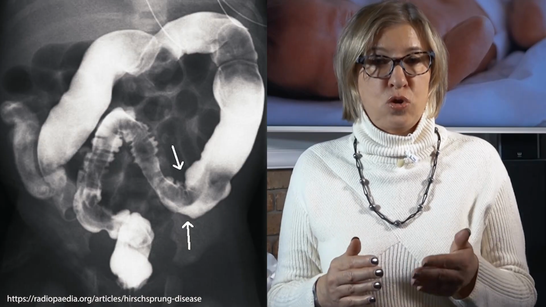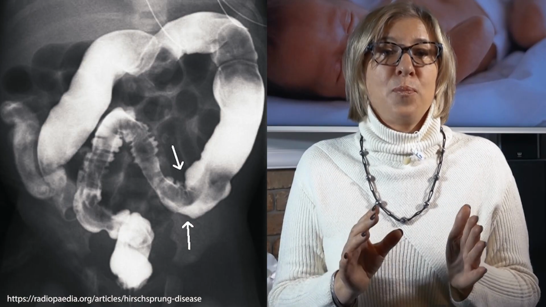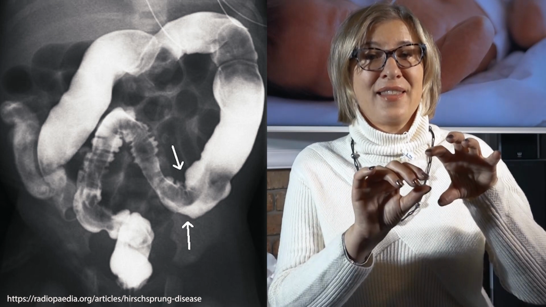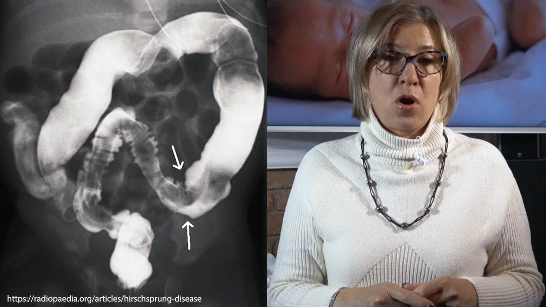Contrast enema is important in diagnosis, when a water-soluble contrast medium is introduced through a catheter into the rectum, and then serial X-rays are taken to visualize the colon. The classic radiologic finding of Hirschsprung disease is what is called the transition zone between the dilated proximal ganglionic segment and the narrow distal aganglionic segment. This transition zone is a key diagnostic feature on the X-ray.